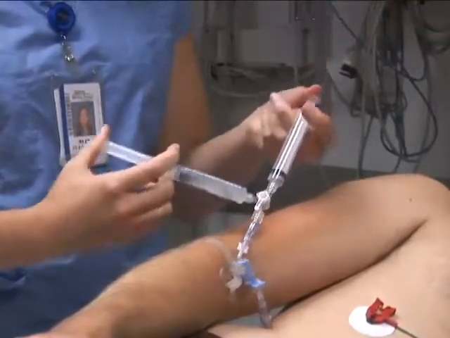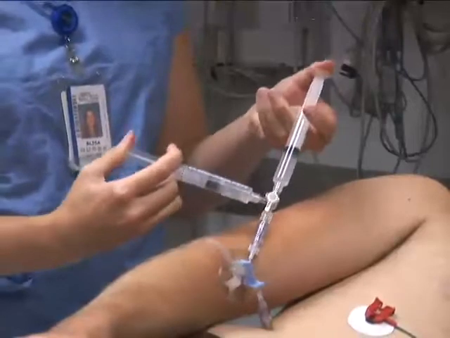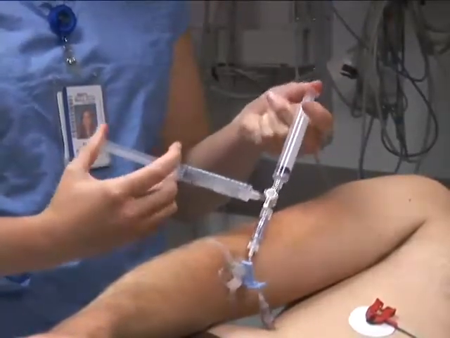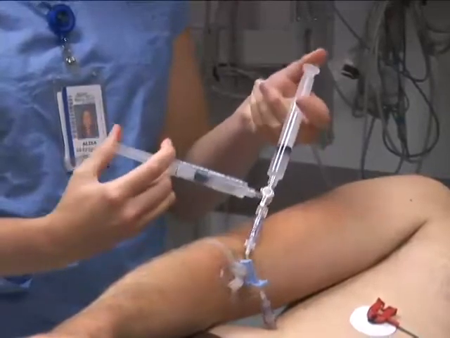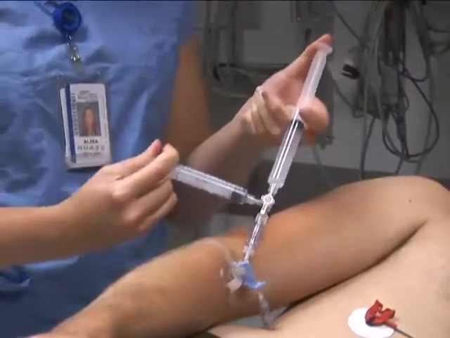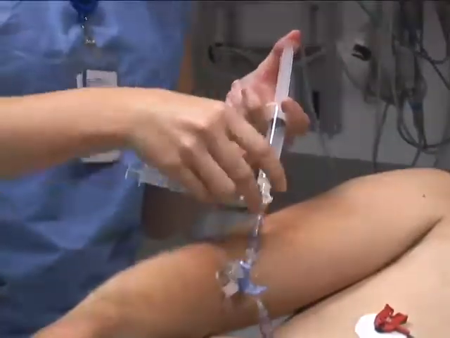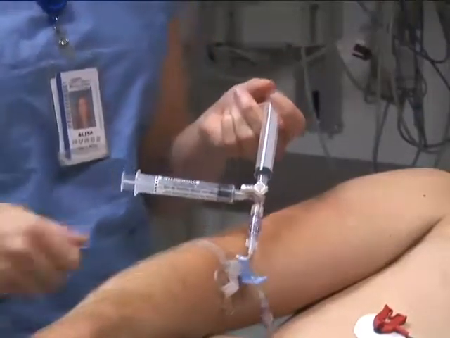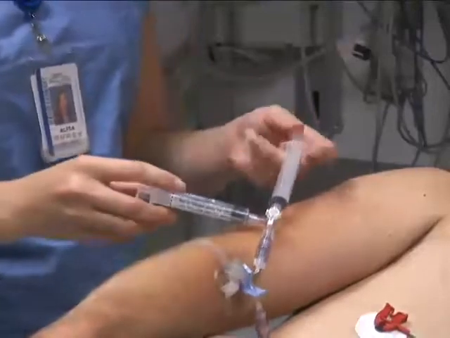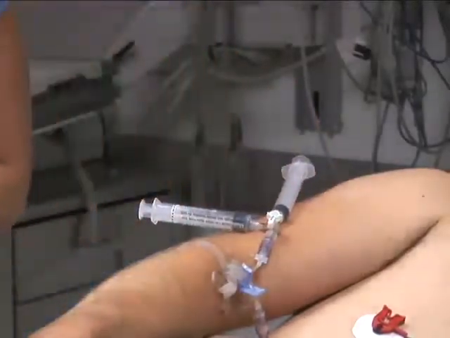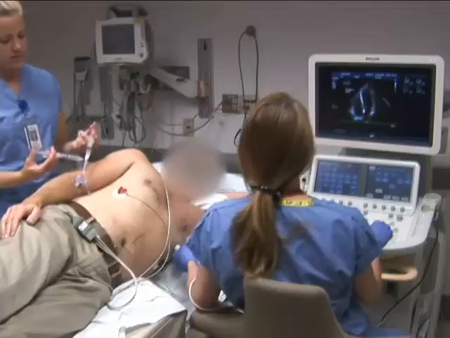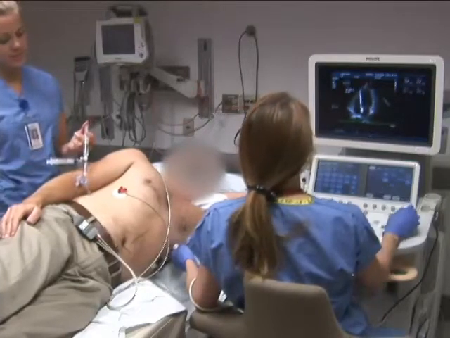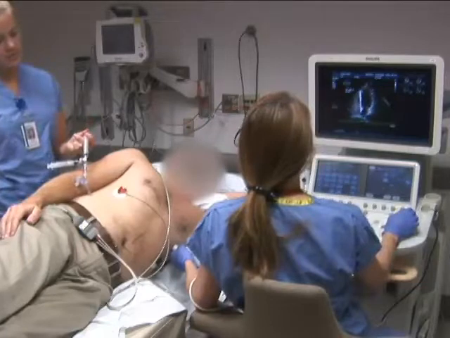Verbal cues are established between the sonographer and the nurse, who will be injecting the saline, to ensure a coordinated effort with recording of images, starting just before contrast appears in the right heart. When the agitation is complete, and on cue from the sonographer, the stopcock is turned off to the empty syringe, and the bolus is injected into the patient. Echo images are recorded in 6 to 8 beat loops to ensure the entire contrast sequence is captured.